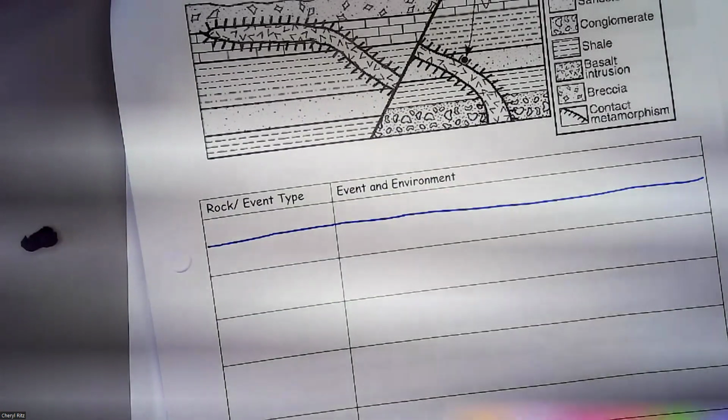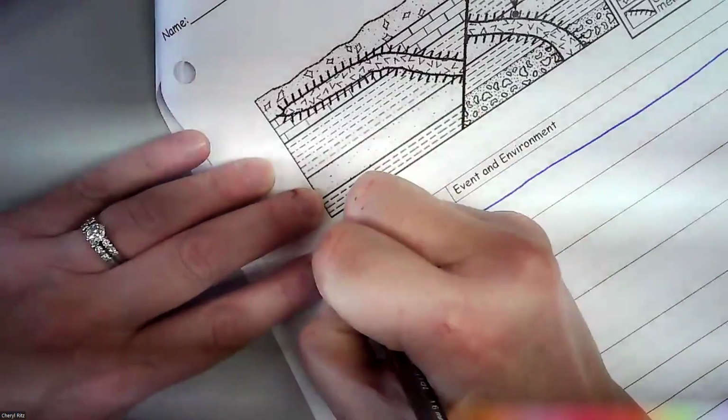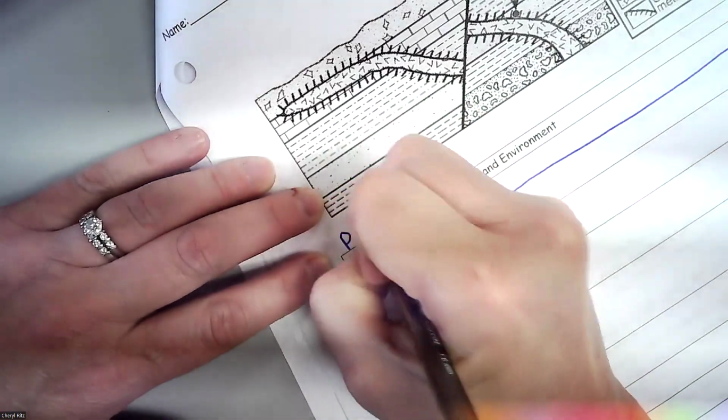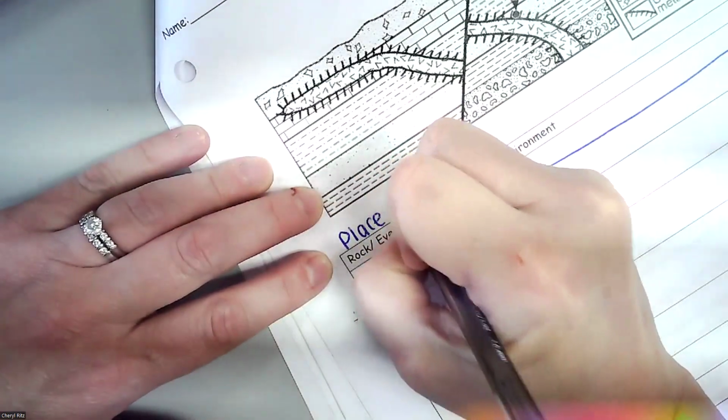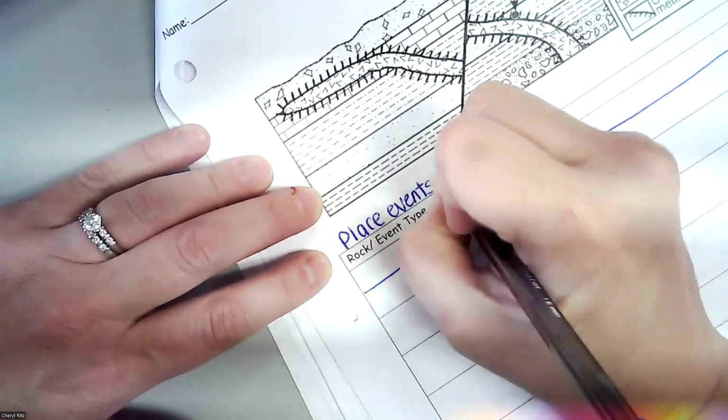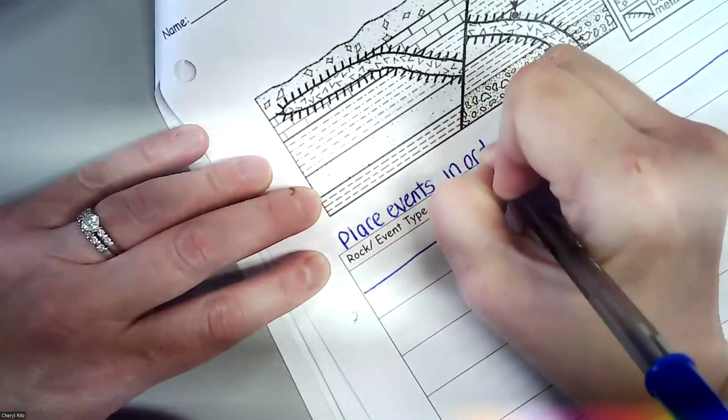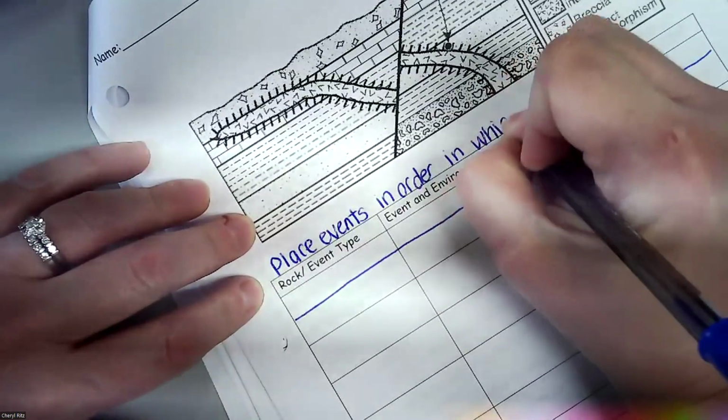So the directions for these will be to place events in order in which they happened.